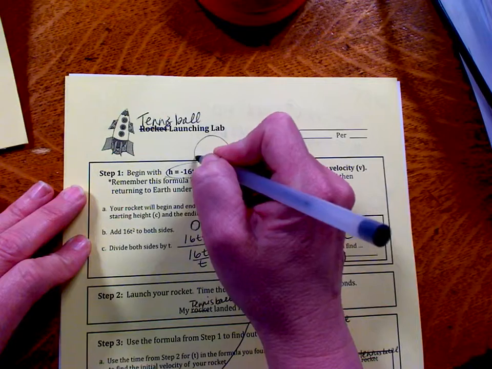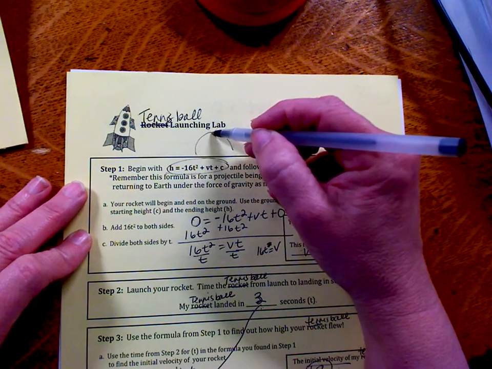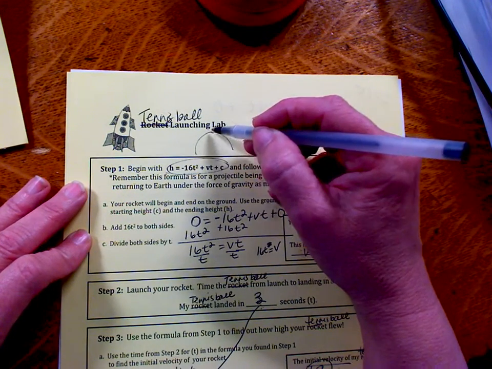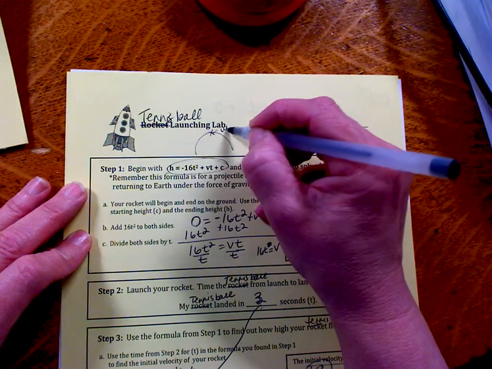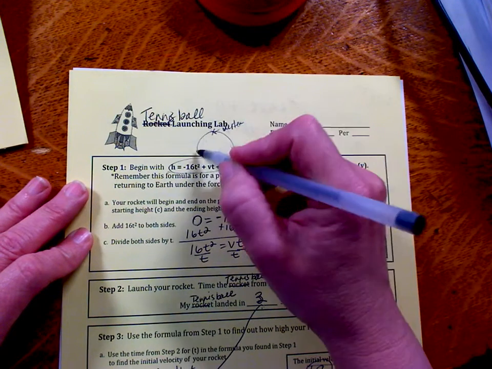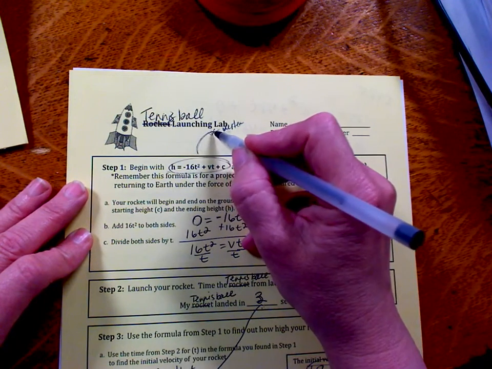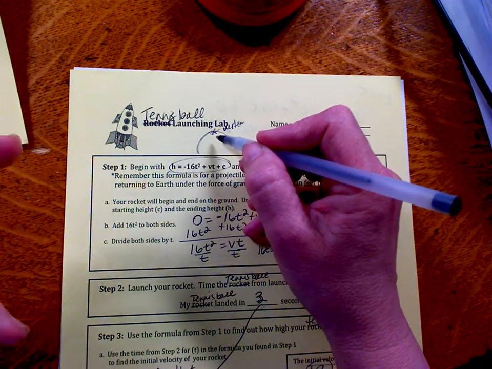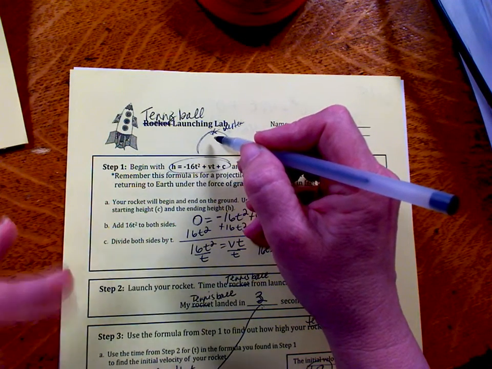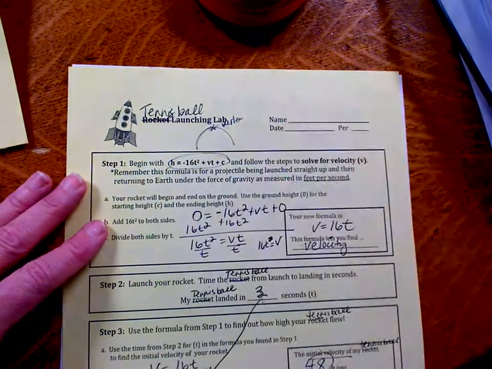We are looking for the max height of that tennis ball, and this is what we call the vertex. We were also looking for the time it took to reach that max height, because we can't just bring a ladder out and measure it. So we used some formulas.